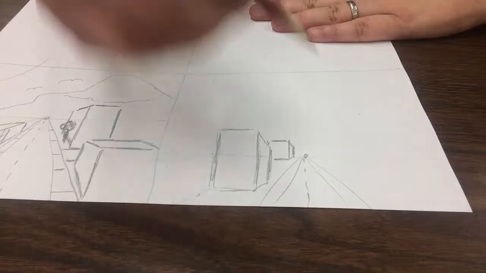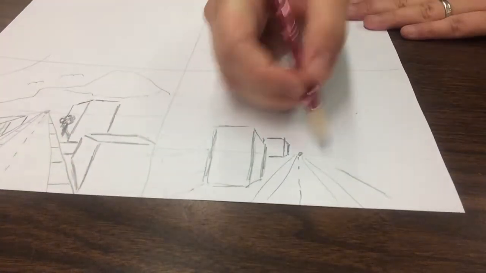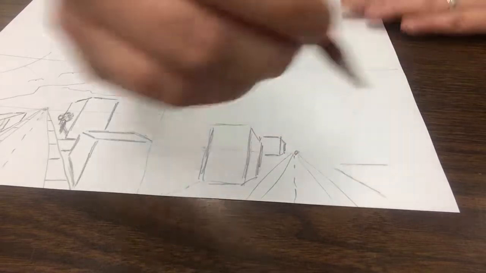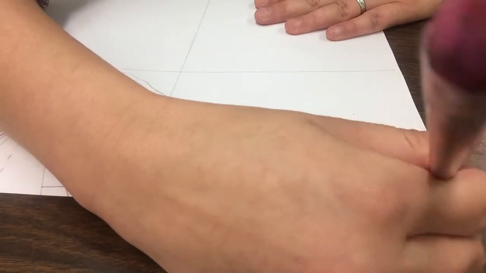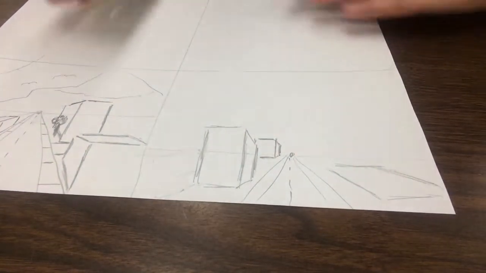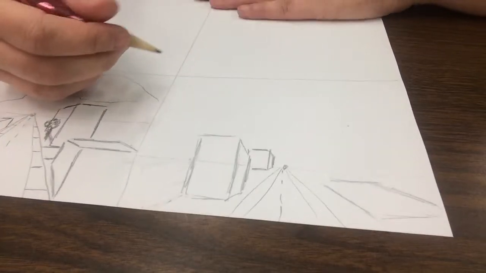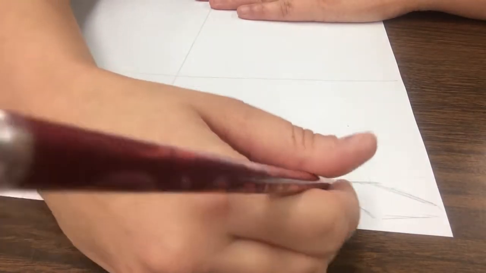I want some fields. Let's say I want fields over here. Let's start a farm. I'm just going towards that vanishing point. Okay, now I would like to have a fence around my field.